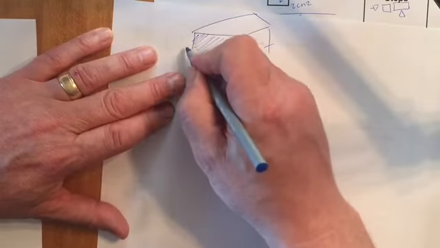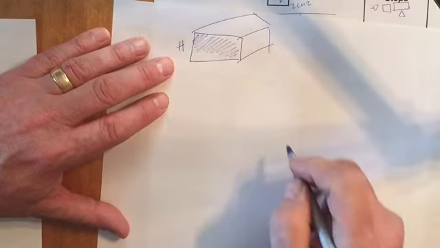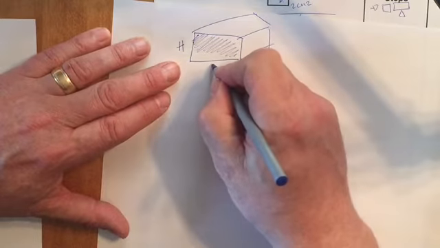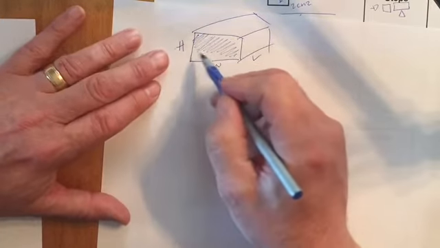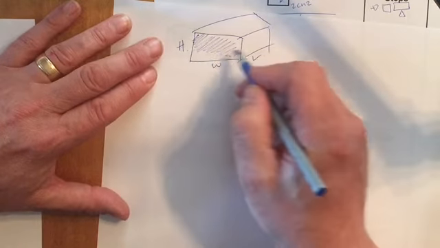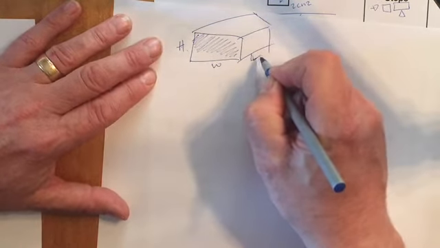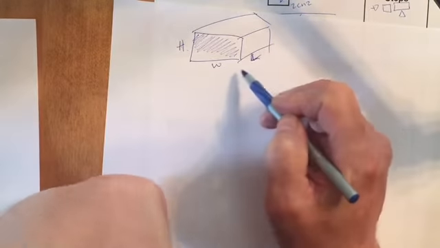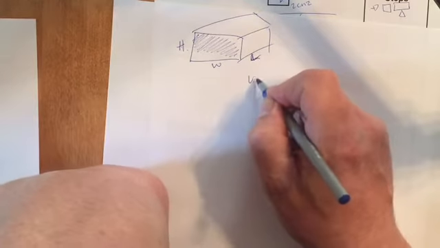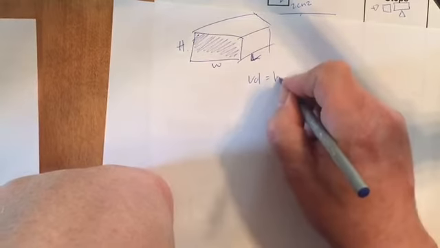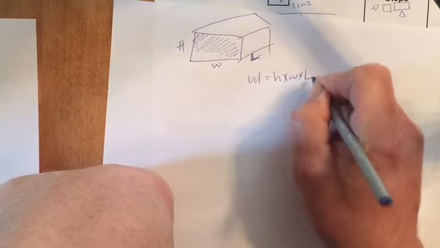So we have the height, the width and the length. Height times width times length will give me the total volume of the shape. So the volume equals the height times the width times the length.